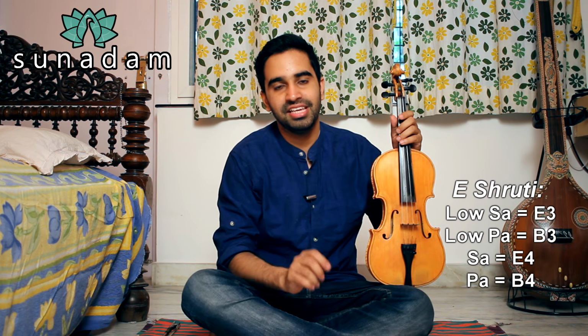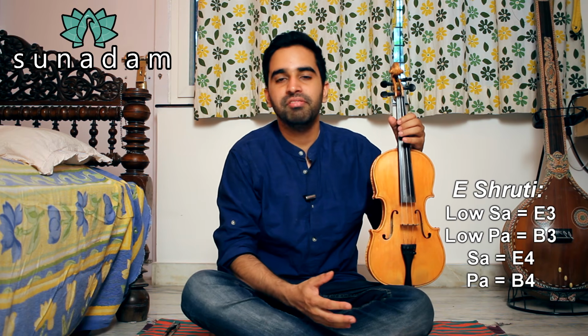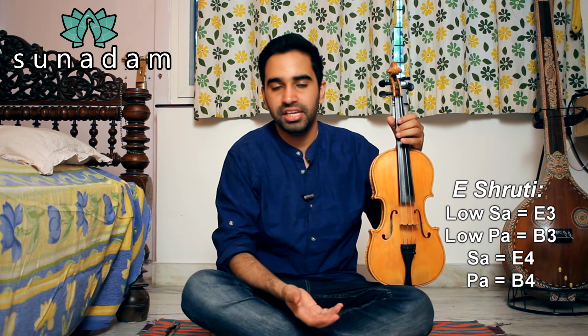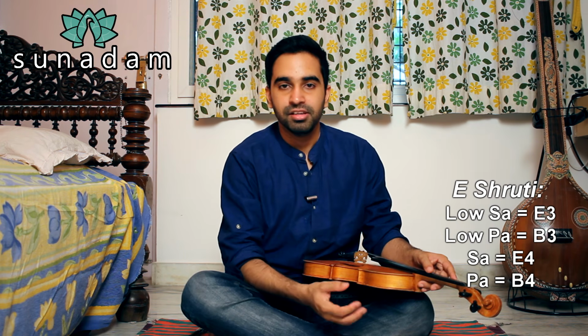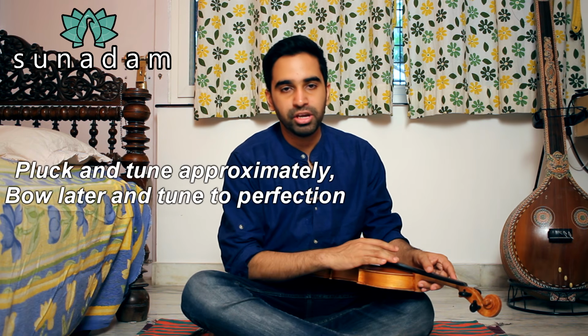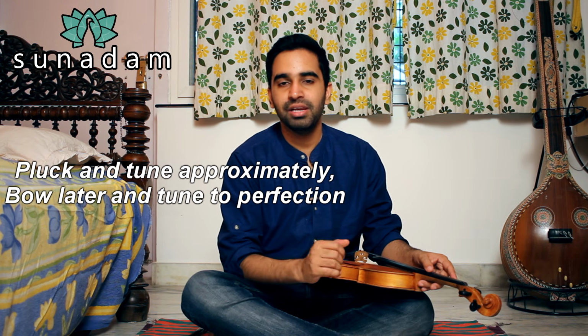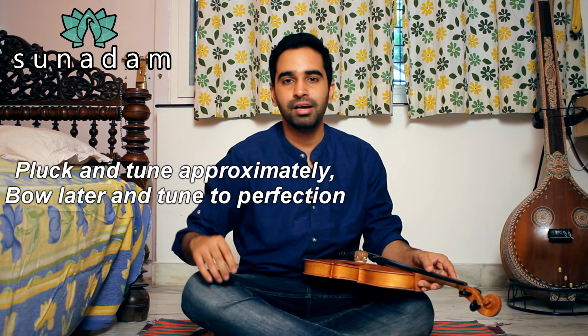The Shruti that I recommend my students tune their instrument to is E. It is not a hard and fast rule that you have to tune the violin to an E, but I personally find that the violin sounds the best in this Shruti. So I suggest that you start tuning your instrument by plucking each one of the strings one at a time. Once you bring all the four strings to a reasonable level of accuracy, then we can start playing our bow and then fine tune it using the fine tuners.